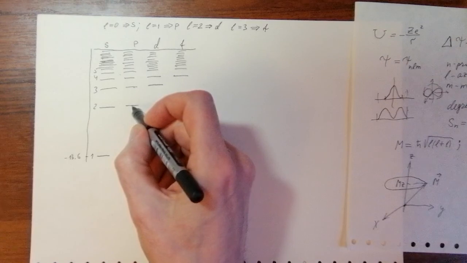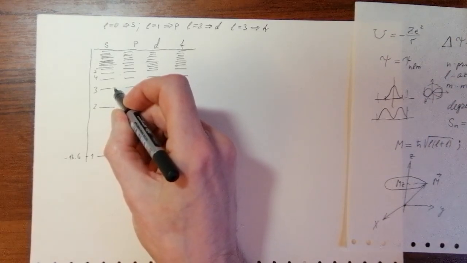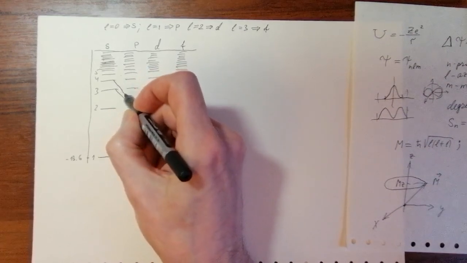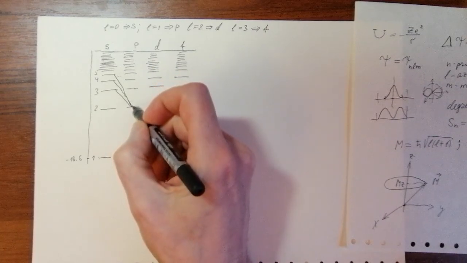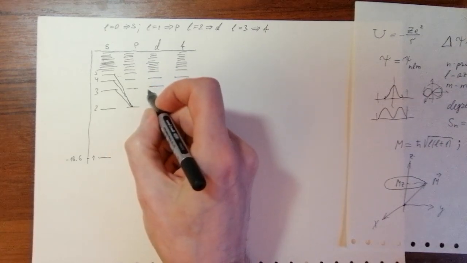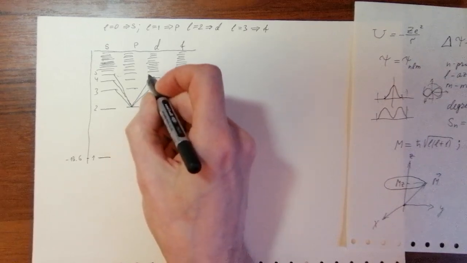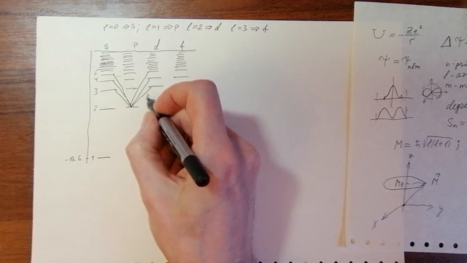You can look in the corresponding lecture. So there are such transfers from this level, from this level, from that level, and so on. And also from this level, that level, and so on. And this is a Balmer series.